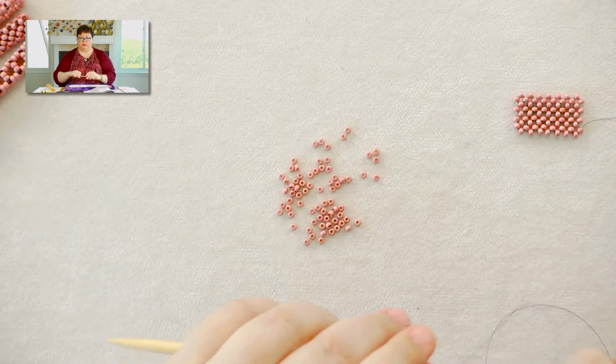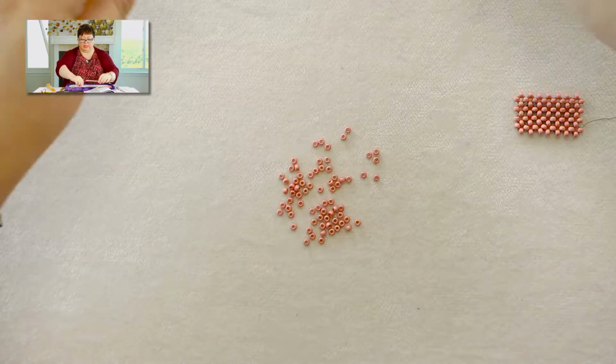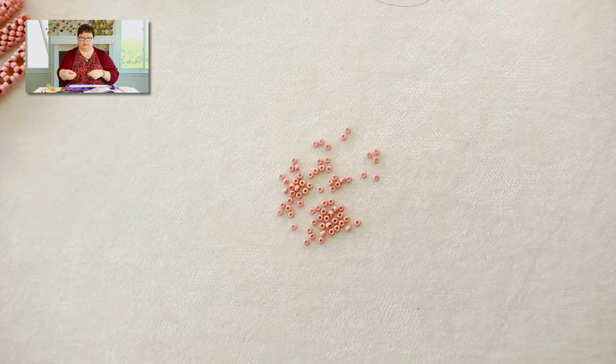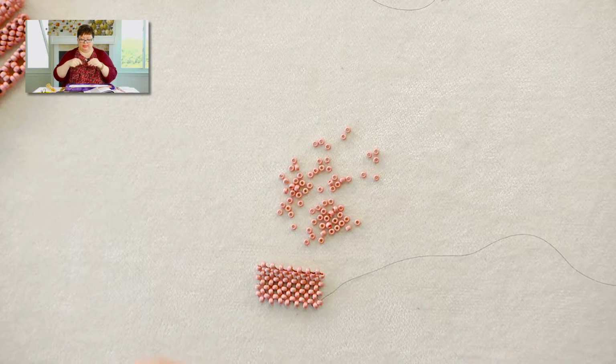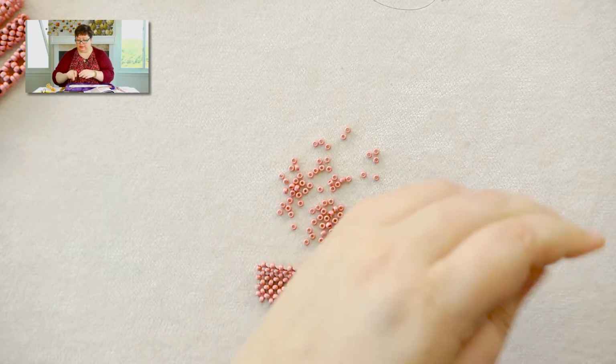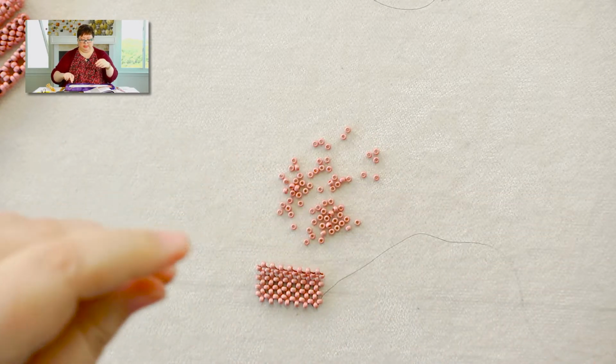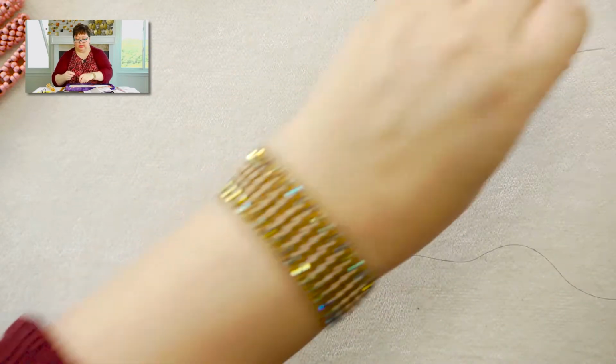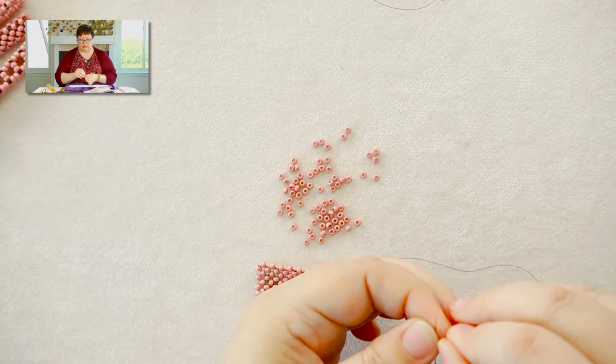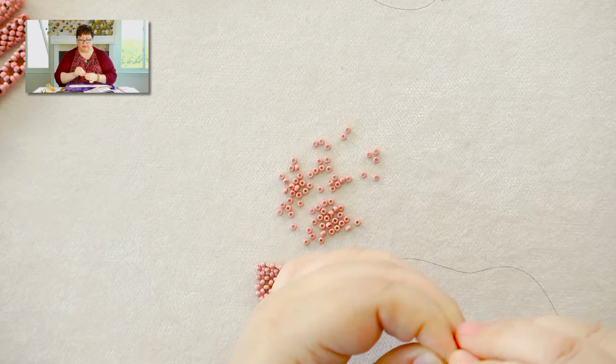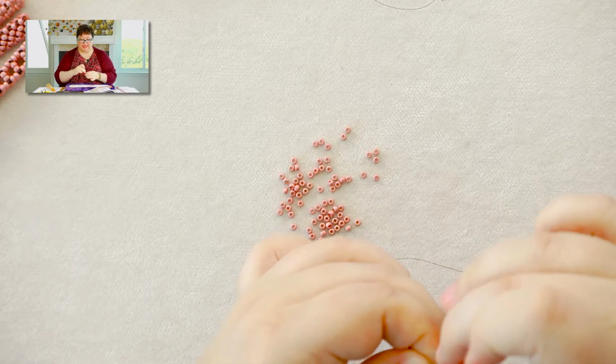Now, let me show you my more preferred method, which is doing this flat and then zipping it up. And I lost my needle at some point here. Let's get a needle threaded. Threading a needle on camera is one of the hardest things to do, but yay, I got it first time.